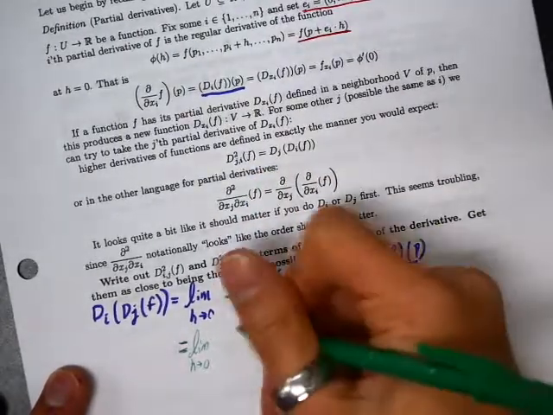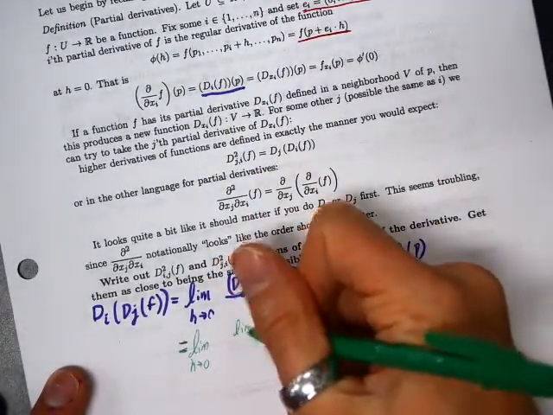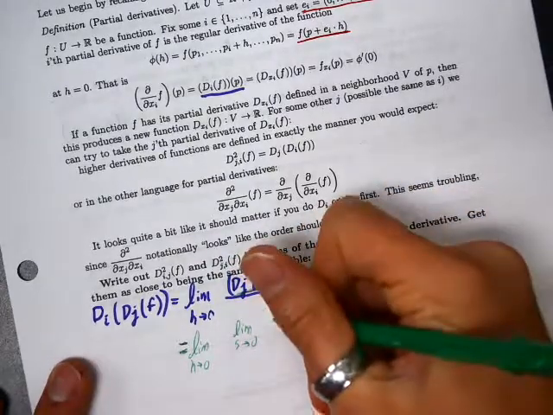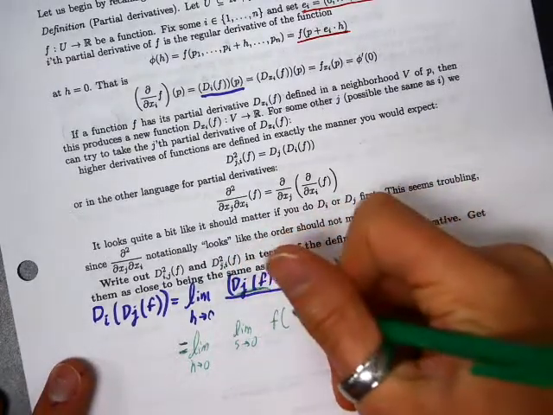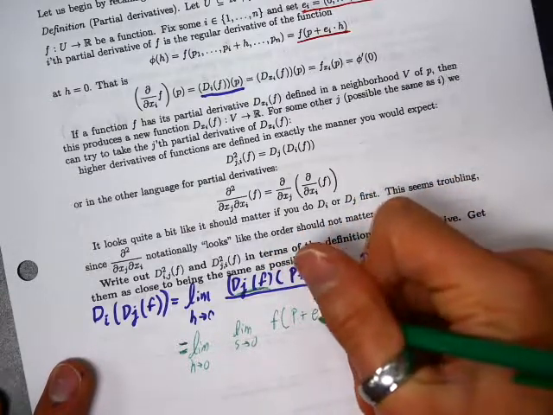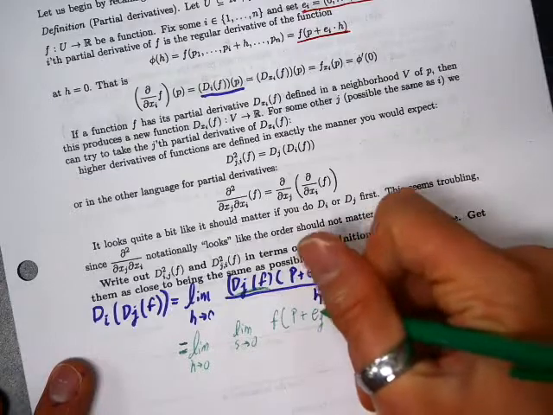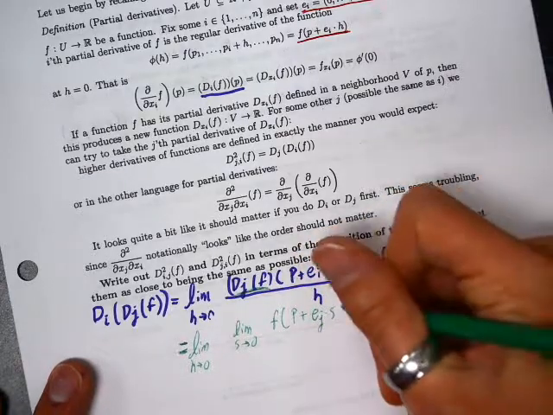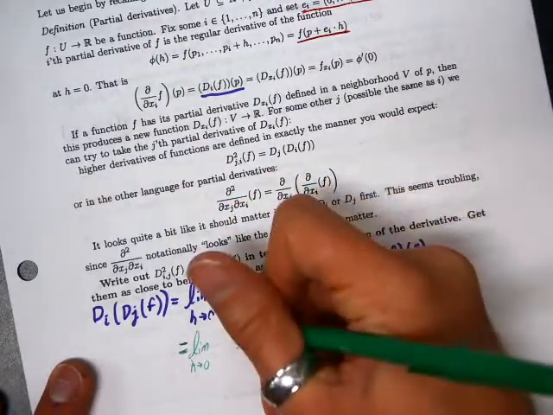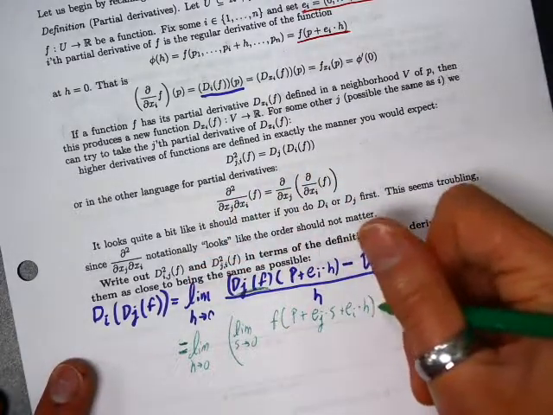So dj of f, that'll be the limit as some other variable s goes to 0 of f of p plus ej times s plus ei times h. So I'm expanding this out right now.